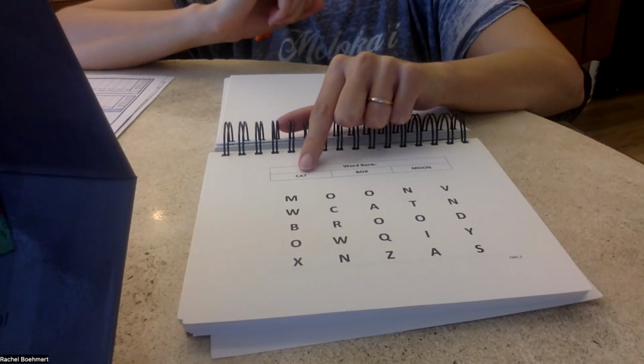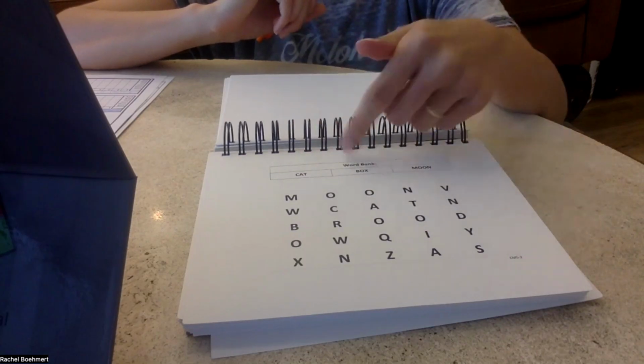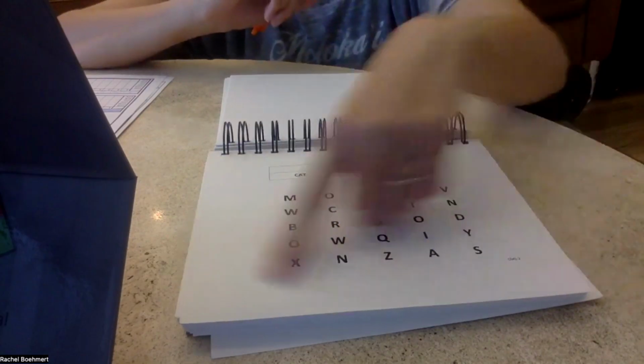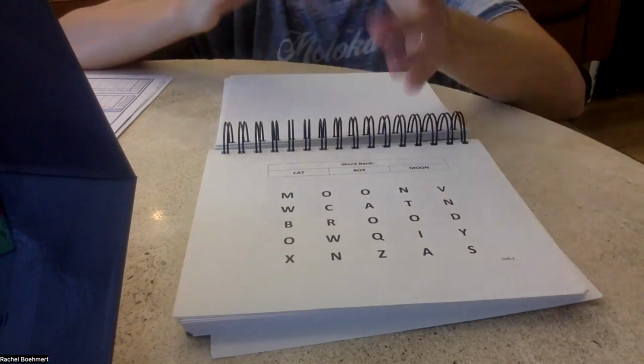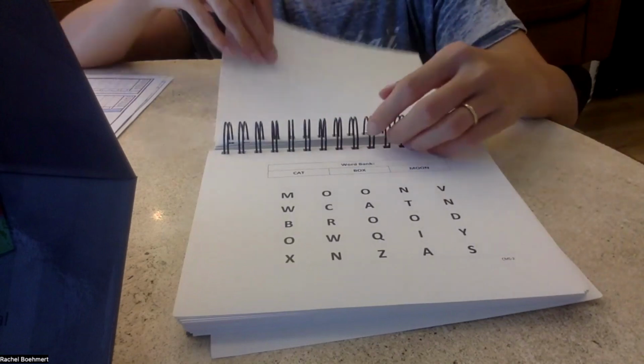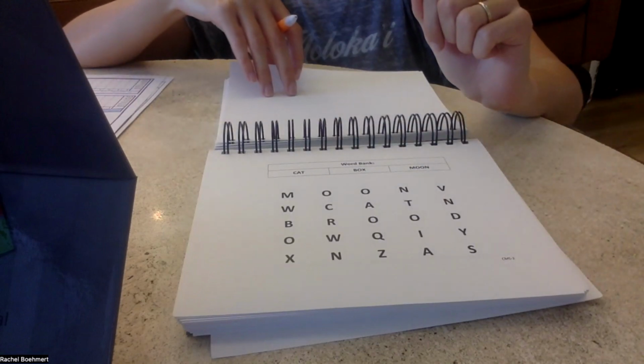So just a disclaimer, if they get the first one wrong or they can't find it, or they're just scanning and doing this, I would just move on to the next one right away because they need to get all of them right in order for it to be correct.